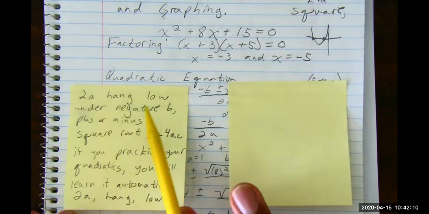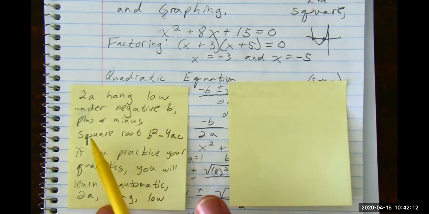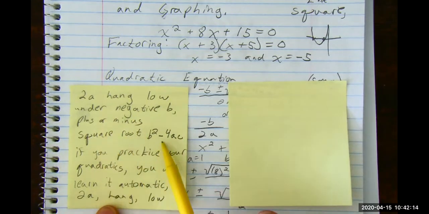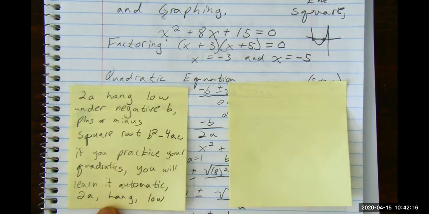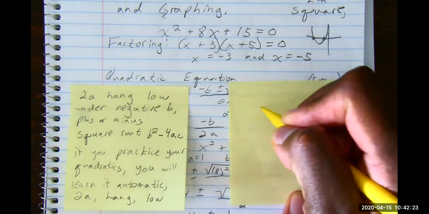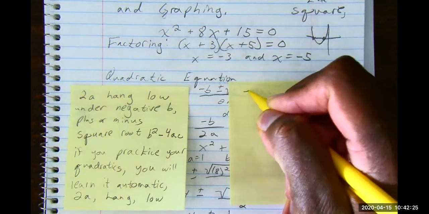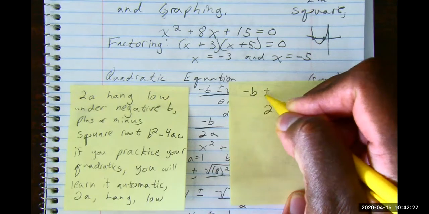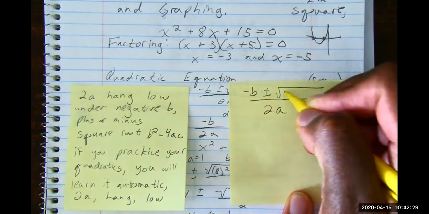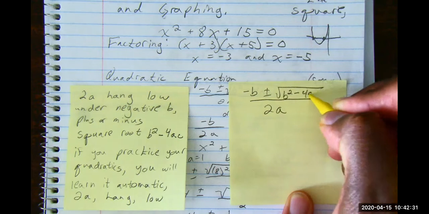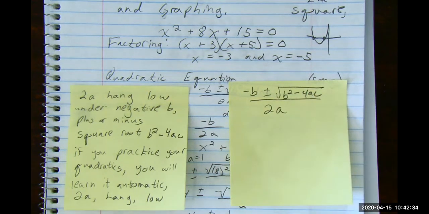2a hang low under negative b plus or minus square root b squared minus 4ac. If you practice your quadratics, you will learn it automatic. 2a hang low. 2a hang low under negative b plus or minus square root b squared minus 4ac. If you practice your quadratic, you will learn it automatic. 2a hang low.